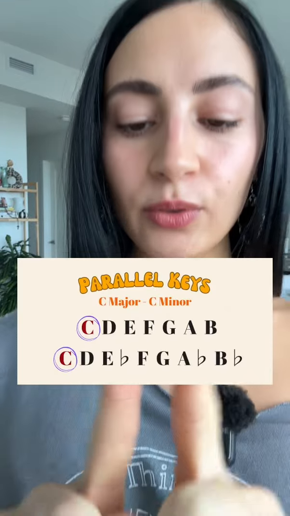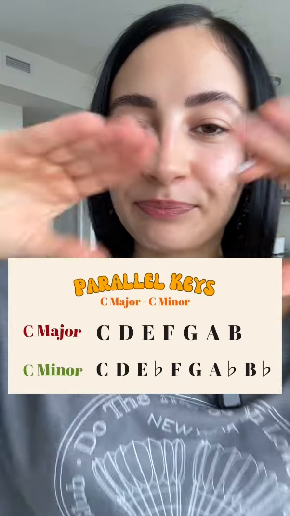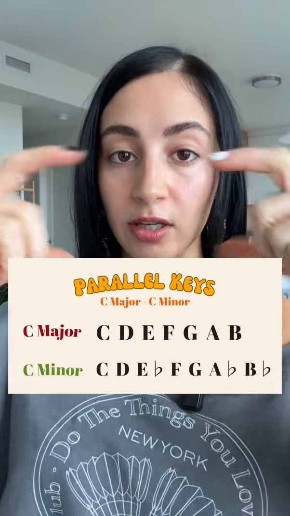Parallel keys are two keys that share the same key identifier but have different notes. So here's the idea. When we're building a chord progression in, let's say, C major, we can borrow chords from the C minor key, which is one of C major's parallel keys. We could do this to spice up the progression. Since the notes in each of those keys are different, the chords built from each of those keys are also going to be different.